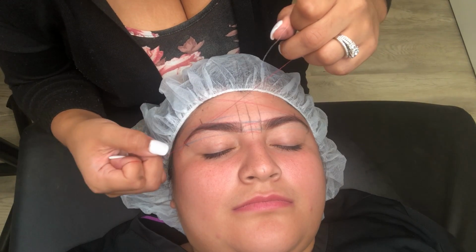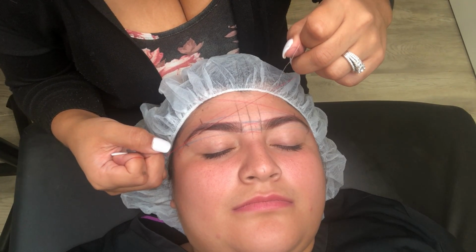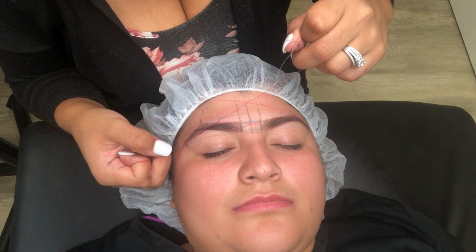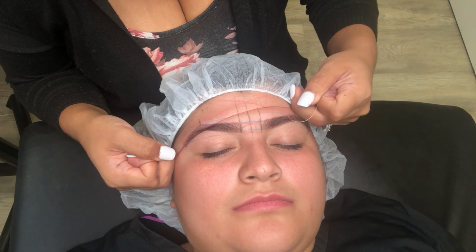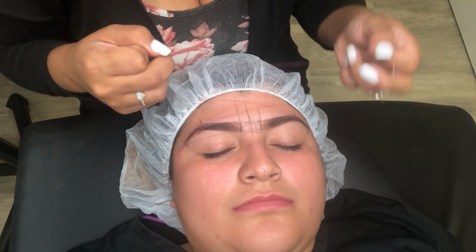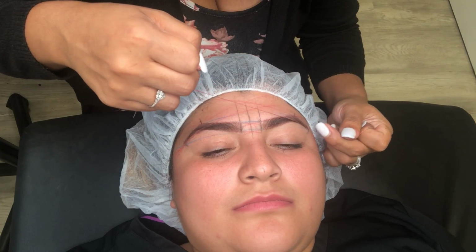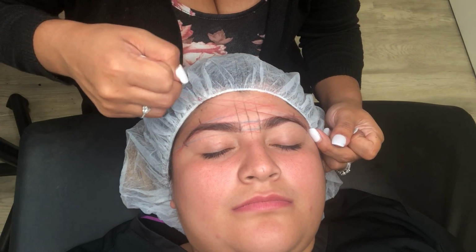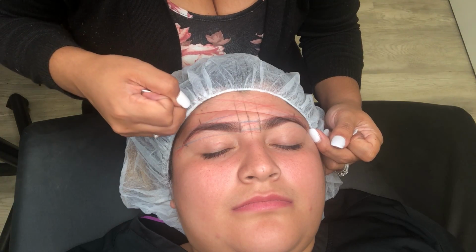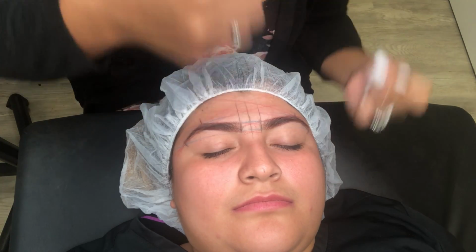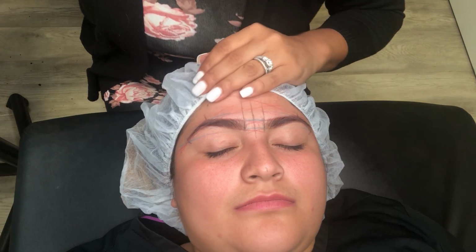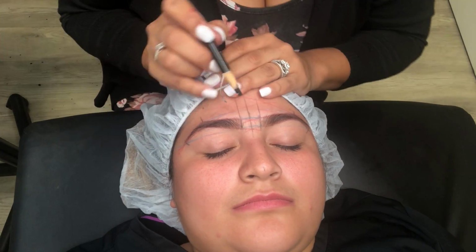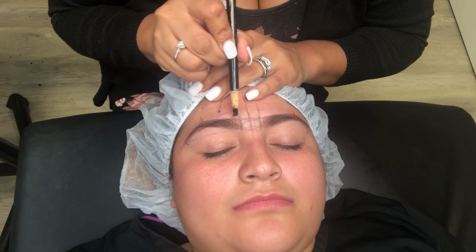Now for the inside, you will do the same thing. You're connecting B to C, bringing this thread all the way over. B to C, making sure that this forms an X all the way over. So now you have an eyebrow that's even on both sides.